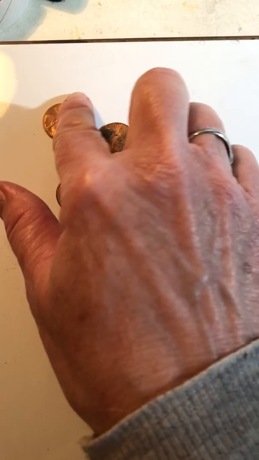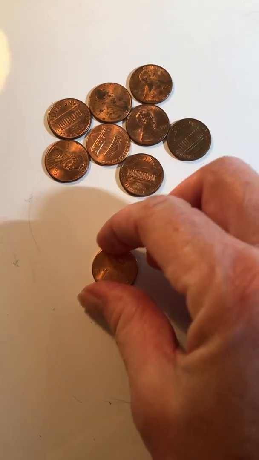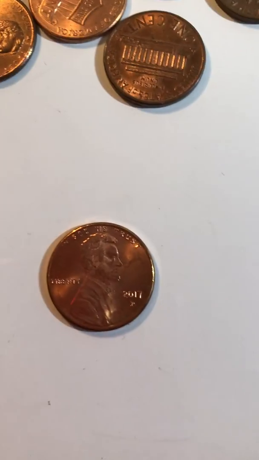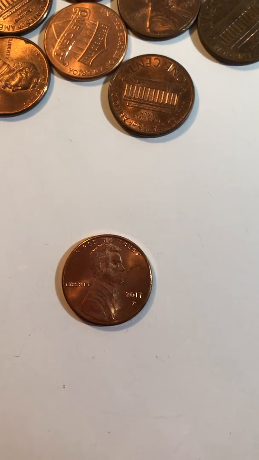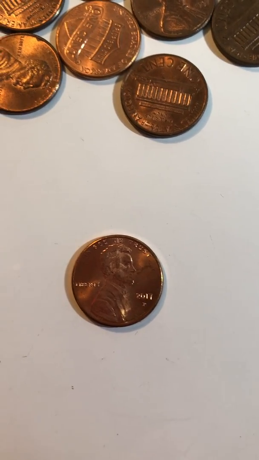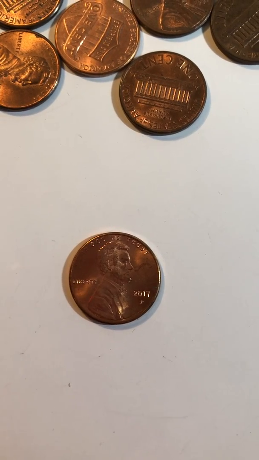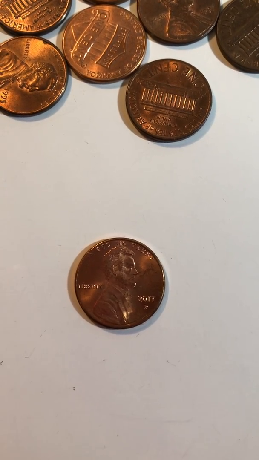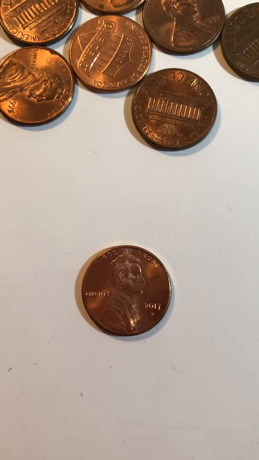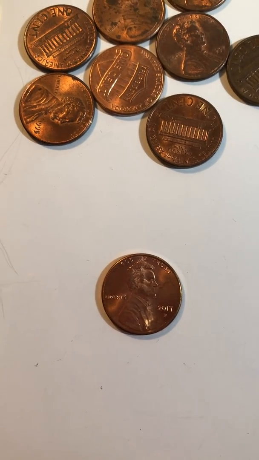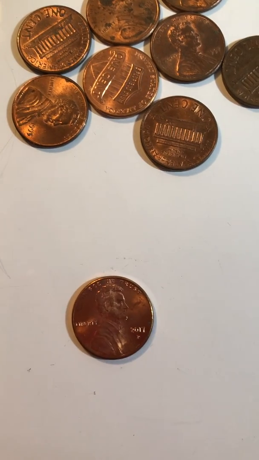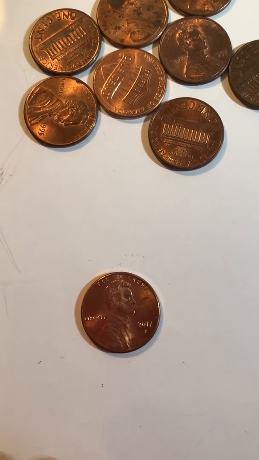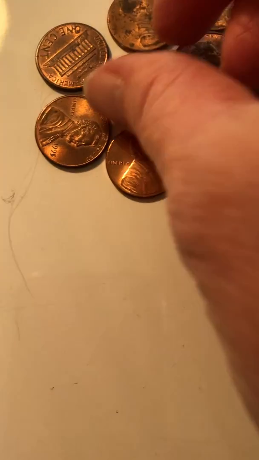So I'm going to start with just reminding everybody and just let you tell me who's on this penny. Yeah, Abraham Lincoln. And why is he famous? Yeah, he was the 16th president. Yep. So that's right. And he is on the penny, and the penny is worth how much? 1 cent. And I'm going to show you one of these new pennies because they look really different on the back.